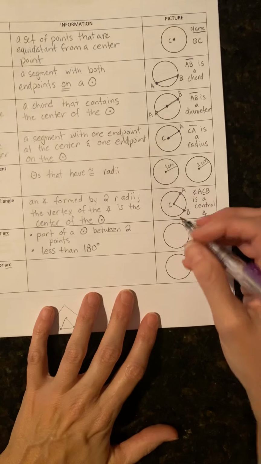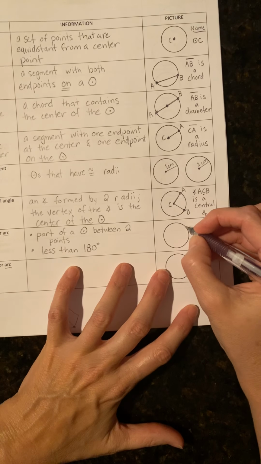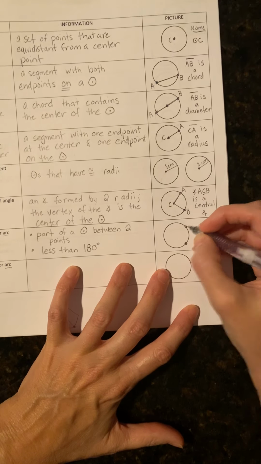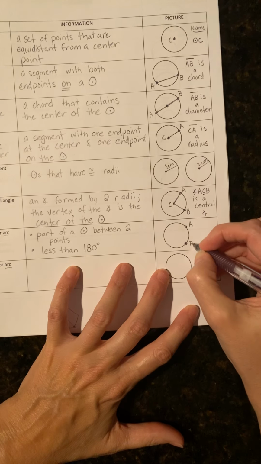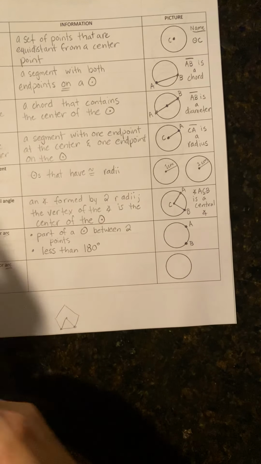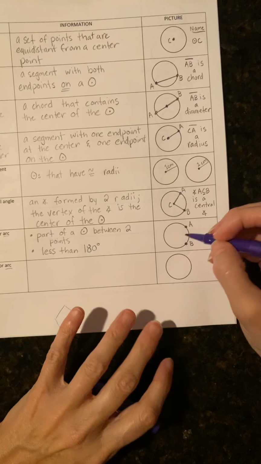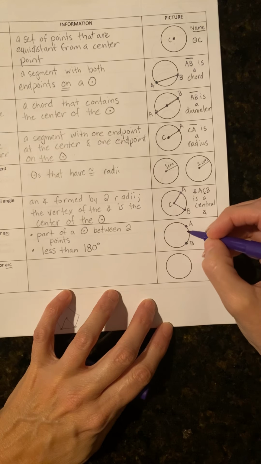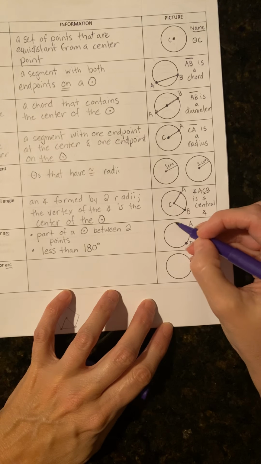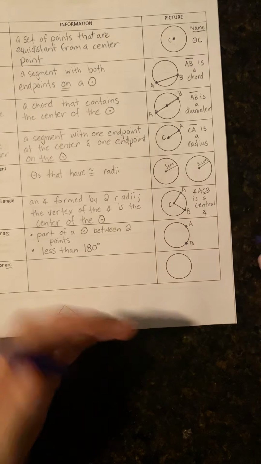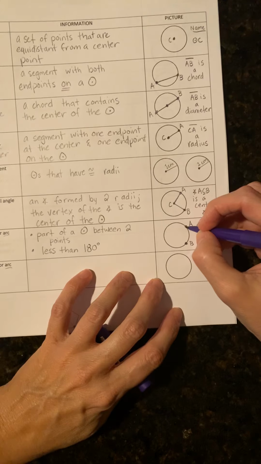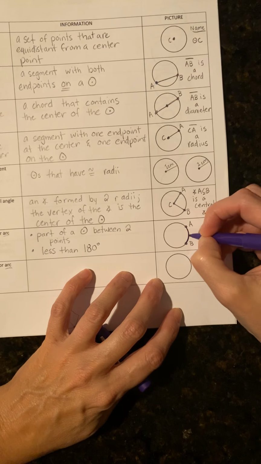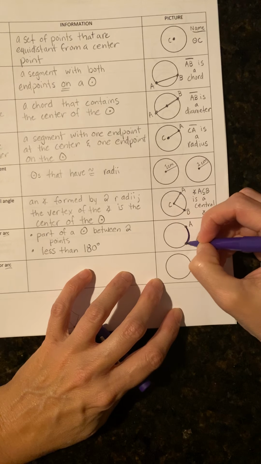Okay, so here's what an arc is. If you pick out two points, let's call this point A and this point B, then it basically separated the circle into parts. This part right here, and then this part out here. Well, both of those are arcs. Arcs are just parts of circles.